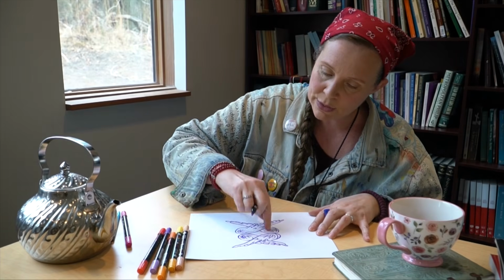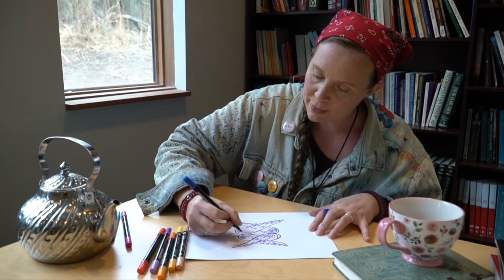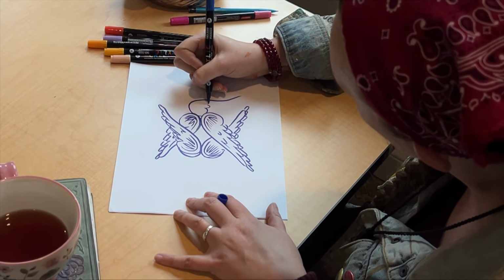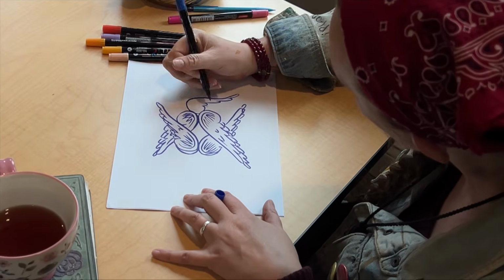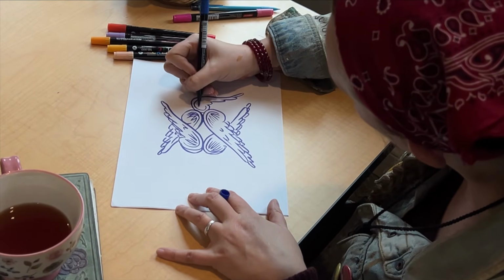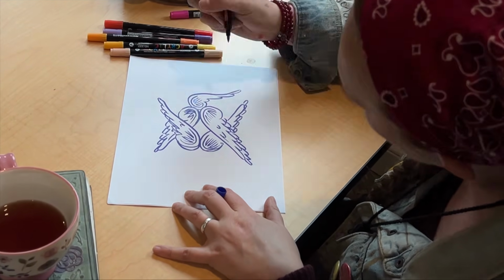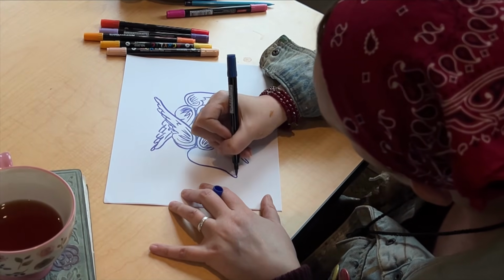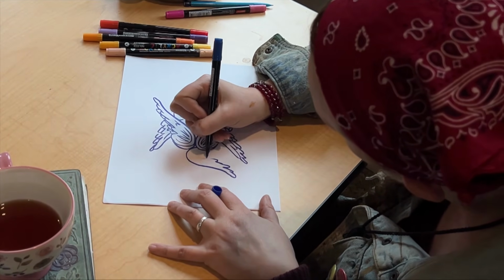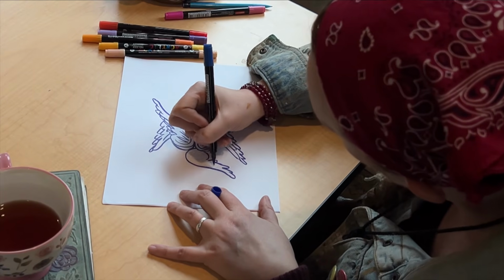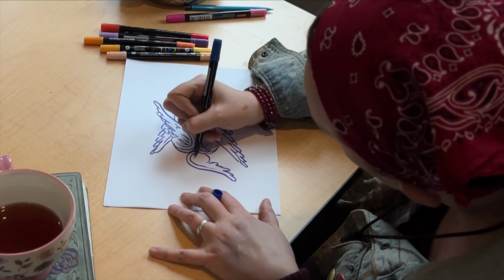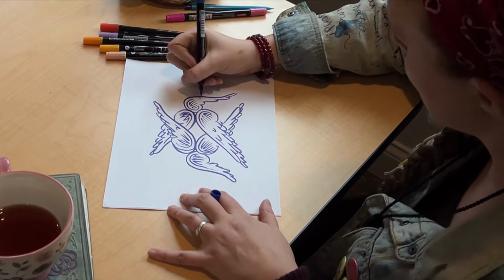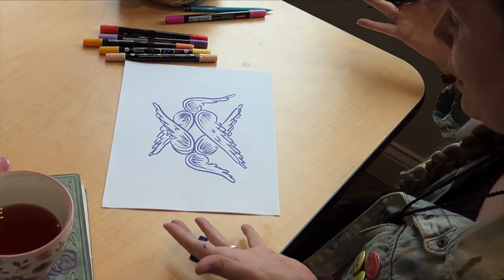So I have 1, 2, 3, 4 wings. I'm gonna add 2 more wings right here. One comes over here like that. Same thing. All the way around. Swish, swish. And the other one comes all the way around like this. Matching those two can be a little tricky, but you know, maybe they're in flight. Maybe they're not 100% symmetrical. Symmetrical means the same on both sides. Very few things are actually symmetrical. This line down there. Now we have 6 wings.